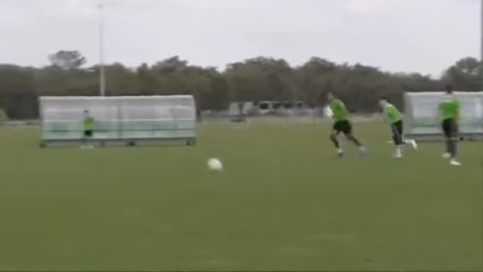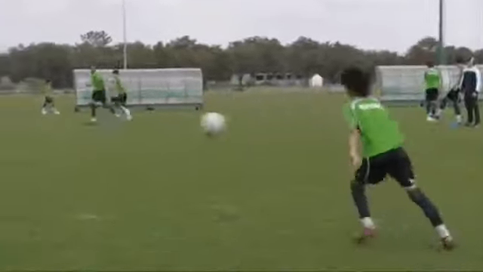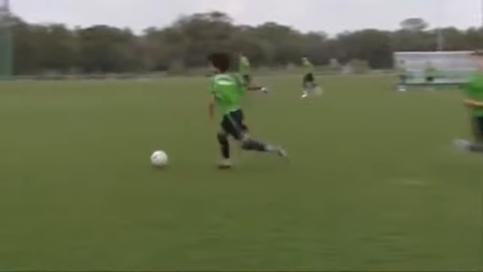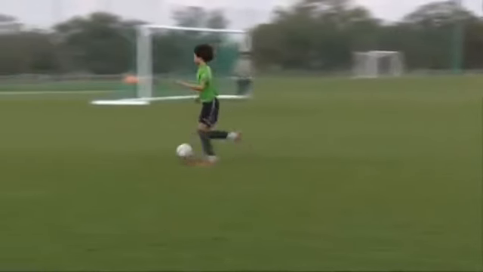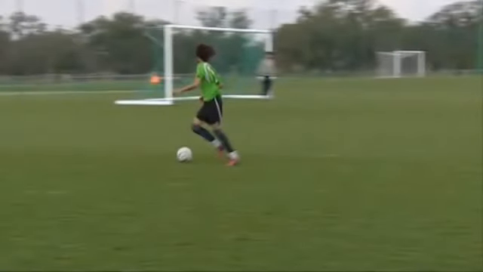The first touch of the wide player is forward and out of his feet. When running with the ball, notice how he gets his head up to observe the movement and position of the forwards.